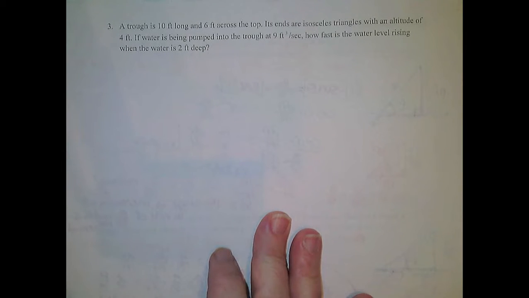All right, so in example 3, we have a trough that is 10 feet long and 6 feet across at the top. Its ends are isosceles triangles with an altitude of 4 feet. If water is being pumped into the trough at a rate of 9 cubic feet per second, how fast is the water level rising when the water is 2 feet deep?